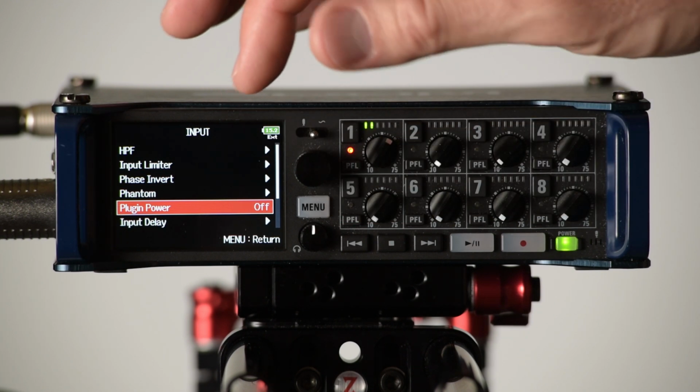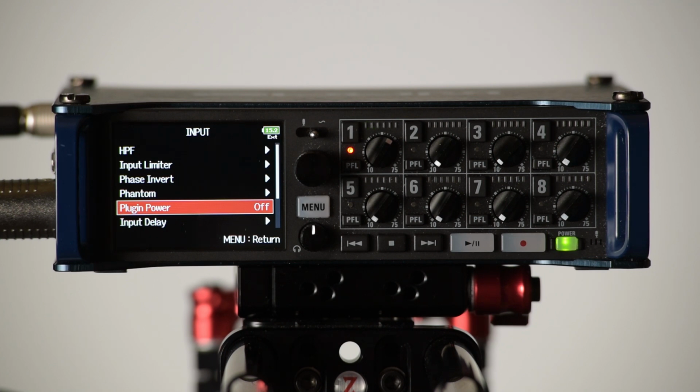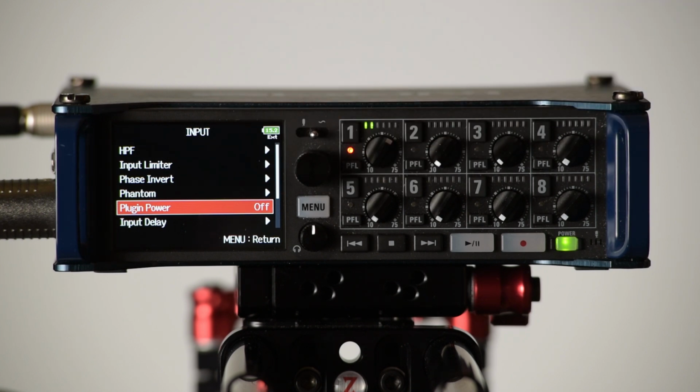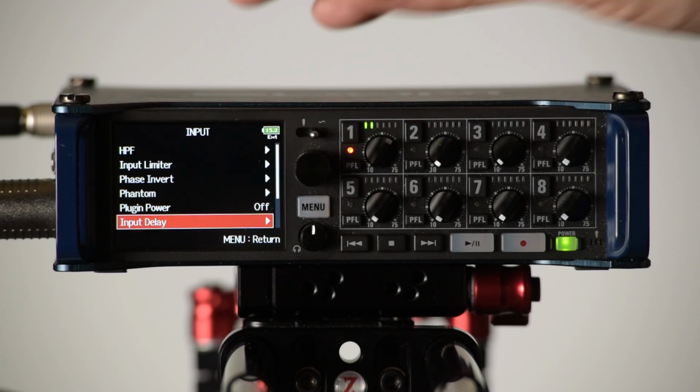Next, we have plug-in power. Plug-in power is 3 to 5 volts, and that's used for some lavalier microphones, for example. If you're going to plug one of those in that require 3 to 5 volts, again, read your manual if you're not sure.